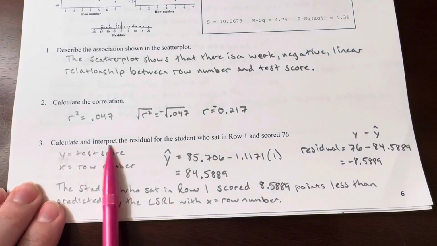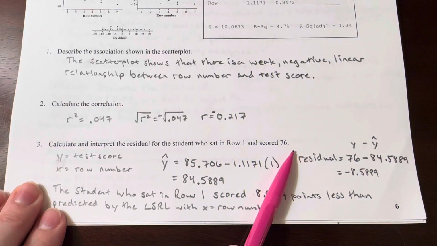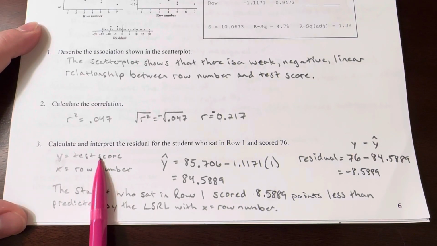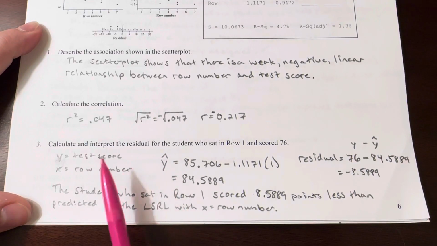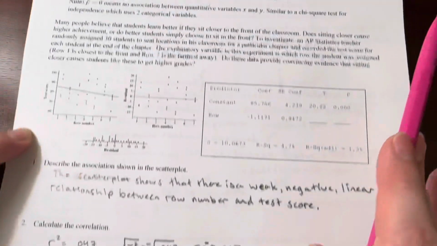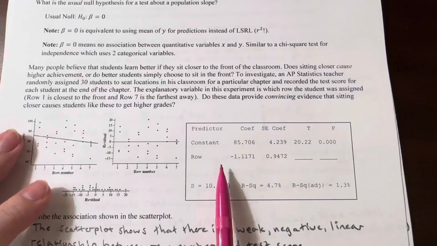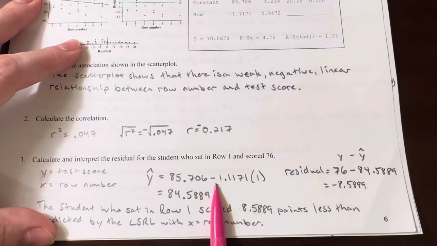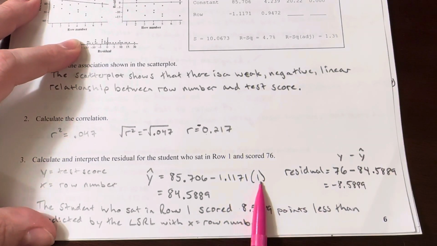Now for 3, calculate and interpret the residual for the student who sat in row 1 and scored 76. All right, so I decided to go ahead and define some variables here. I have y equal to test score and x equal to row number. So my predicted test score is equal to my y-intercept, which is my constant coefficient, 85.706, plus my slope. Now my slope is negative, and plus a negative just turns into minus, so that's why I have minus 1.1171 times my row number of 1.